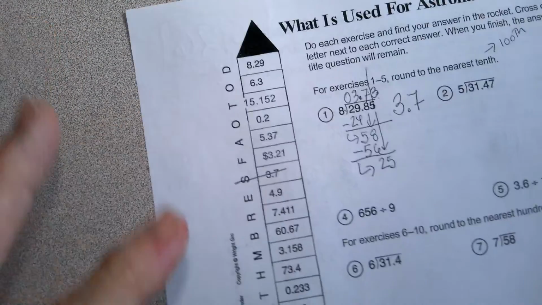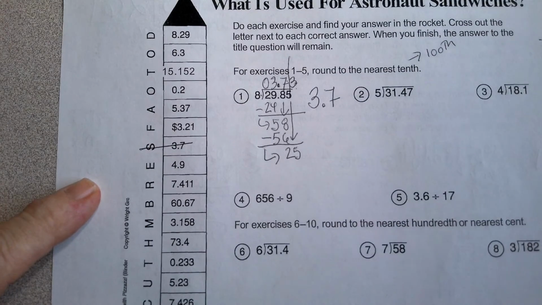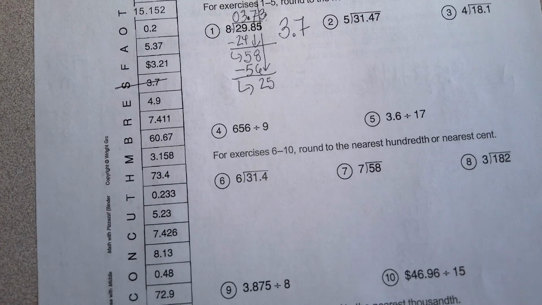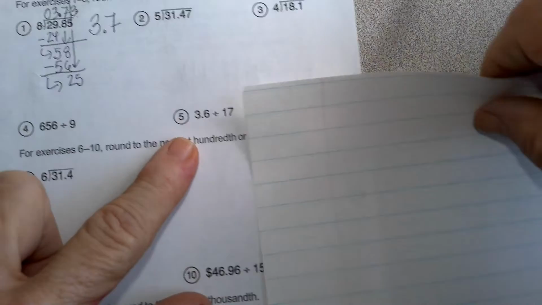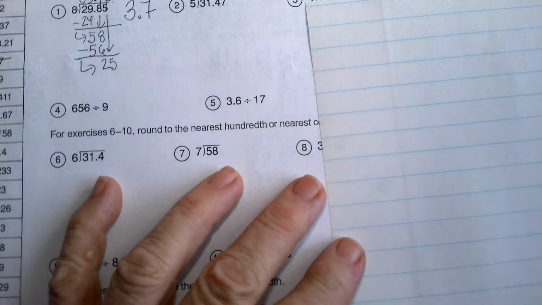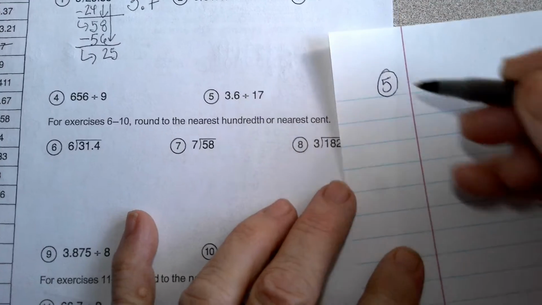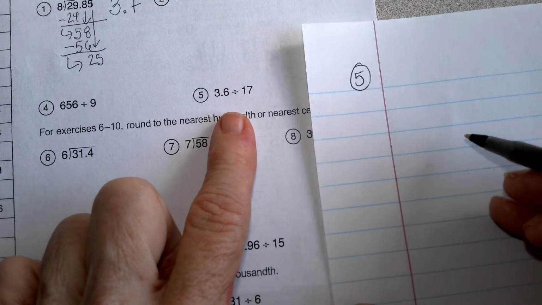Okay. Are there any more? I don't see any more. I think that's it. Okay, so you cross it off. Then let's do another one, oh, let's do the number 5 on your paper. The number 5, again on your line paper. Yes, sir?